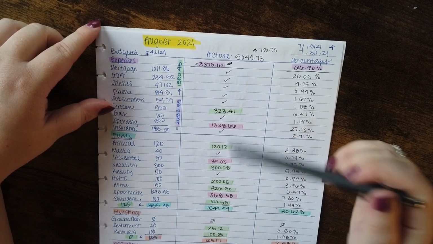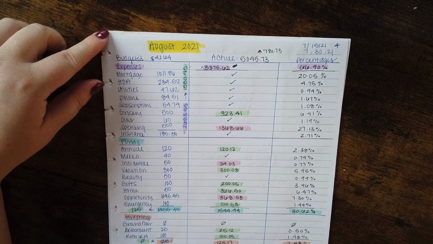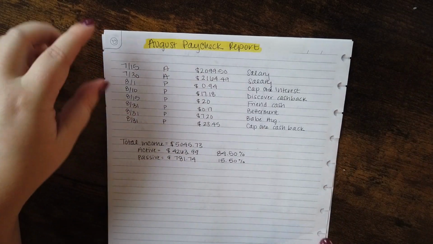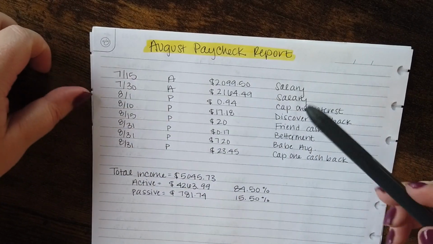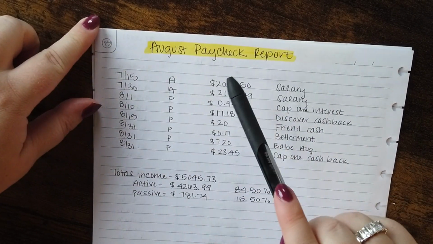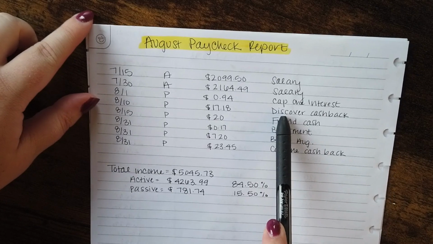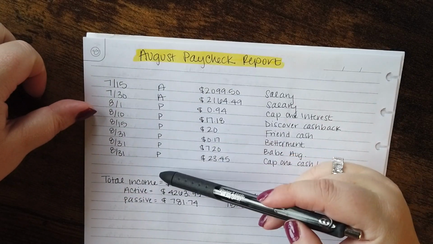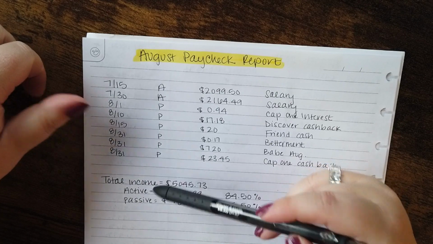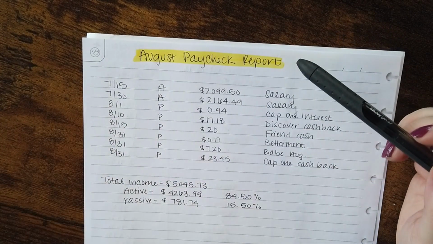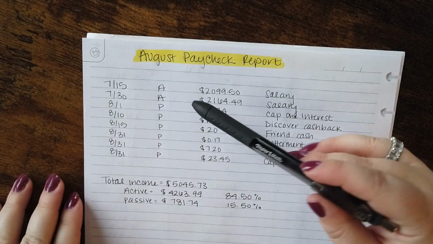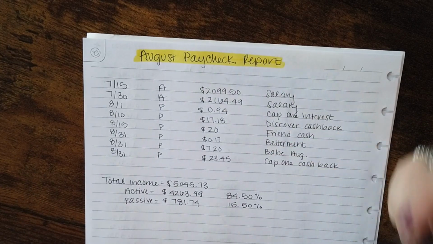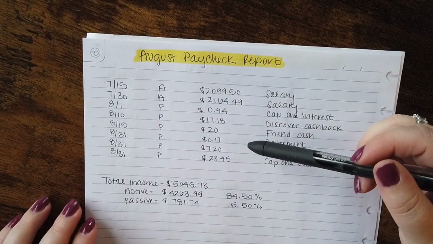So before we go through these numbers, let me flip this over. This is my August paycheck report. I just write down the date, the amount, and a description of what the money is. And then I do like to label if it's active or passive income. My definitions might be different than yours, but for me, active means that I had to exchange some sort of time or work for the money.